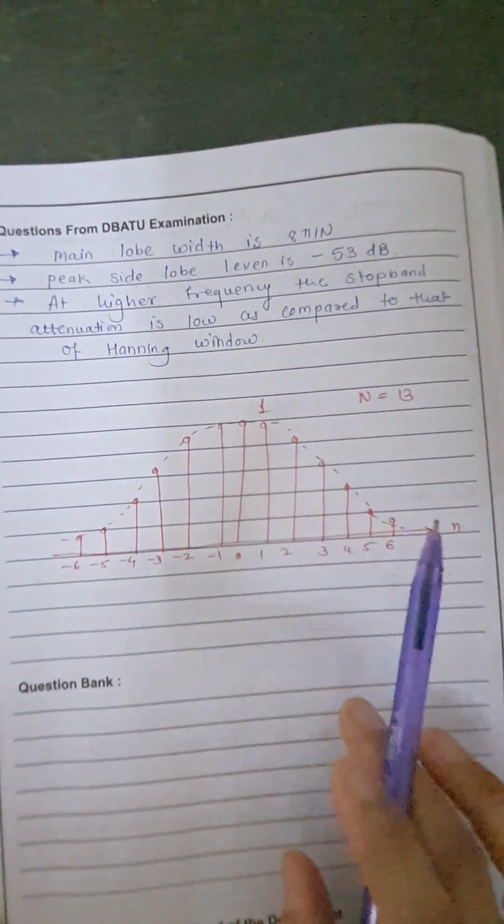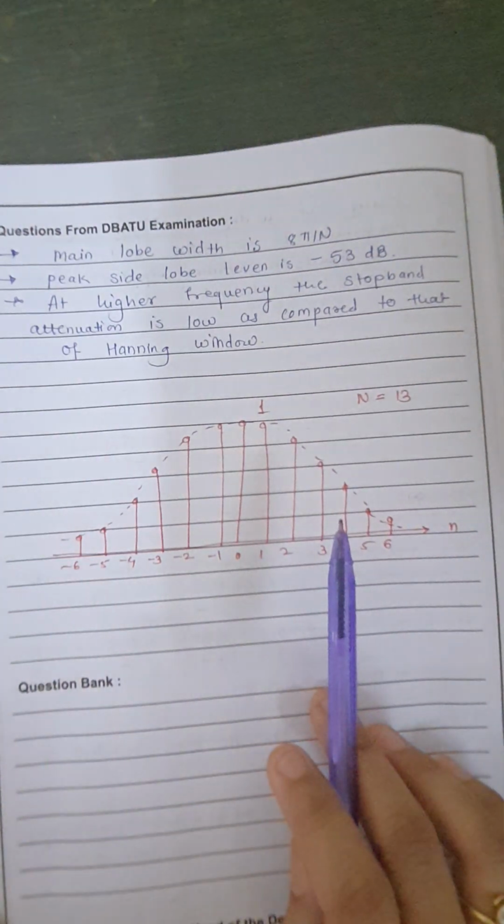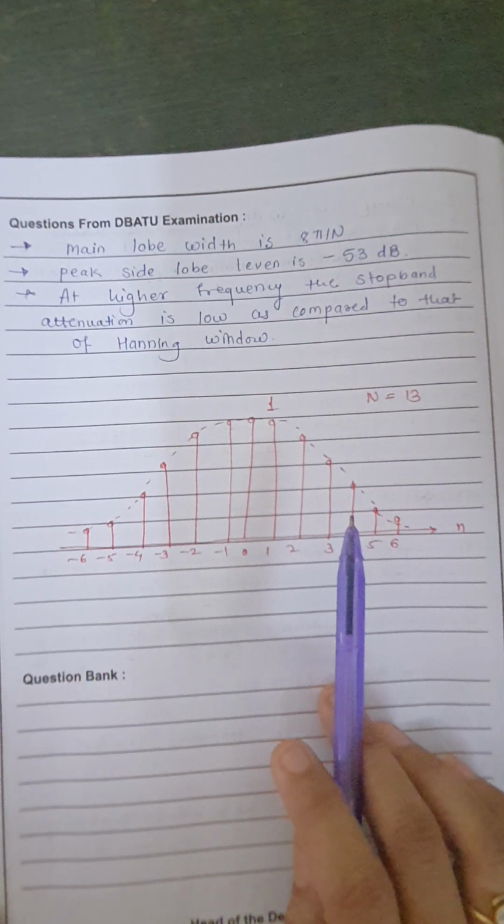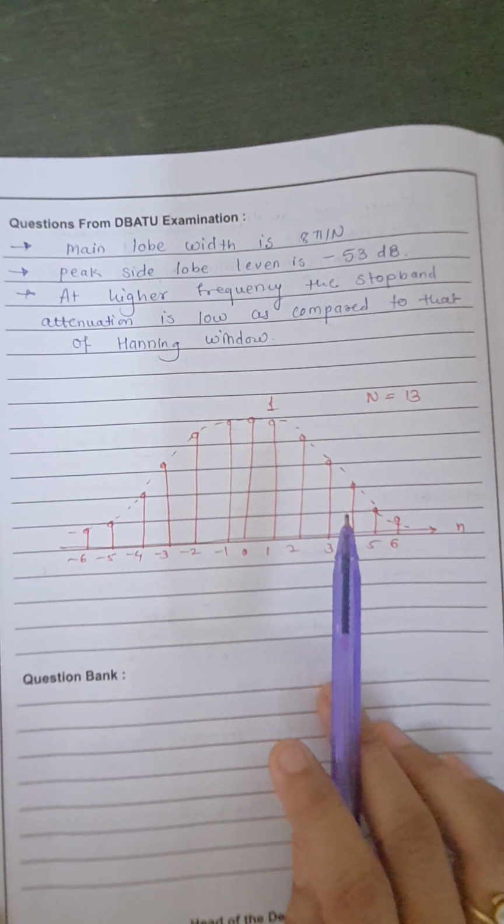The Hamming window has more width, or is wider, than the Hanning window. The main lobe width is 8 pi divided by N for the Hamming window. The peak side lobe level is minus 53 dB. And at higher frequencies, the stop band attenuation is low as compared to that of the Hanning window.